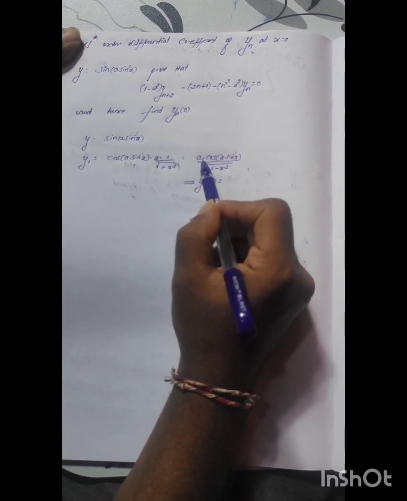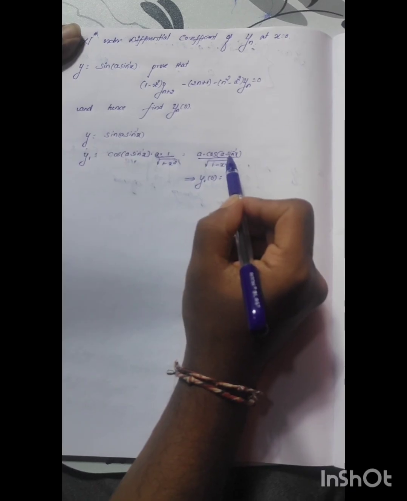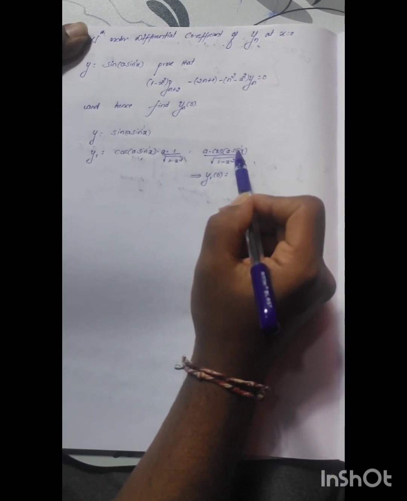Now we have to find the y1 of 0. This implies y1 of 0 will be equal to, we have to replace the x by 0. So a into cos of a sine inverse 0. Sine inverse 0 is nothing but 0 itself.